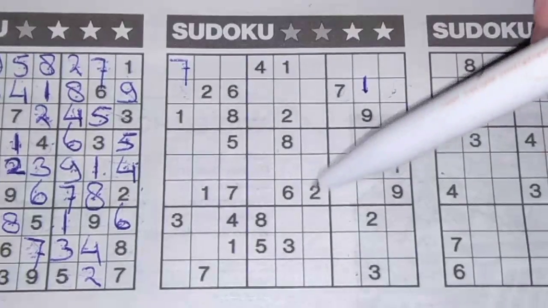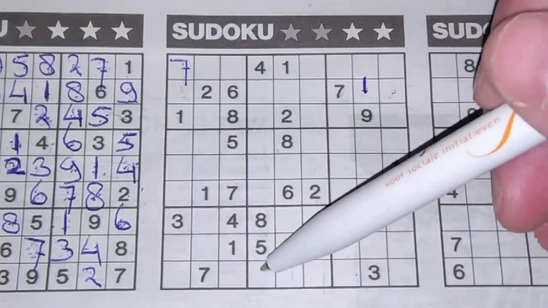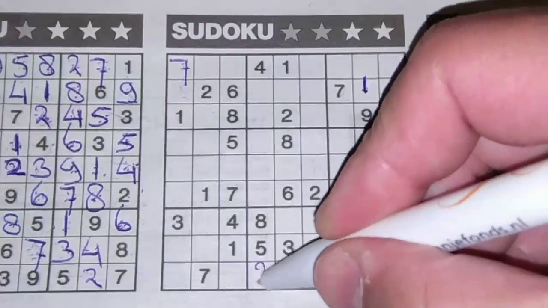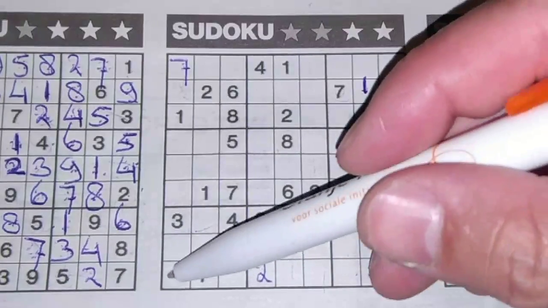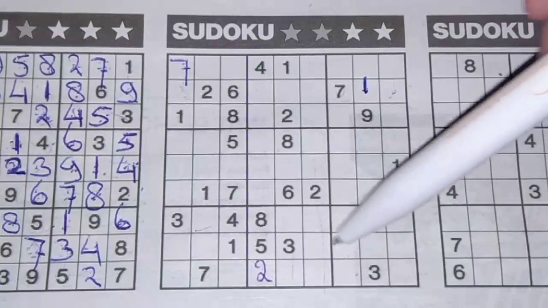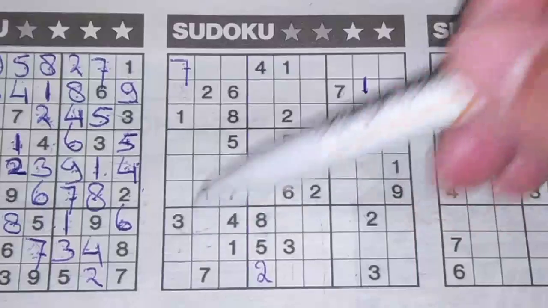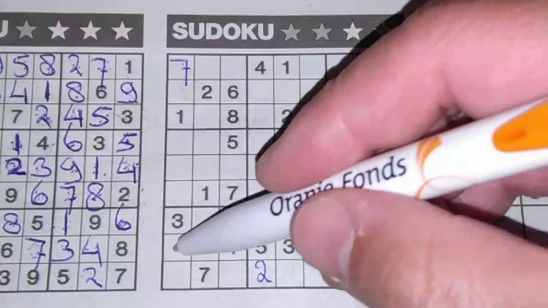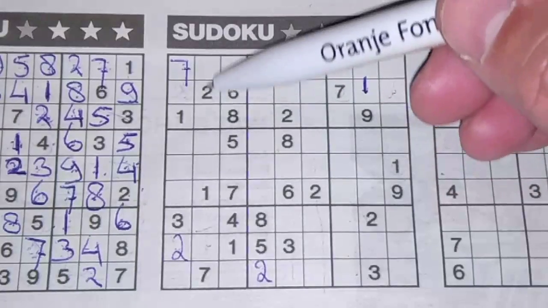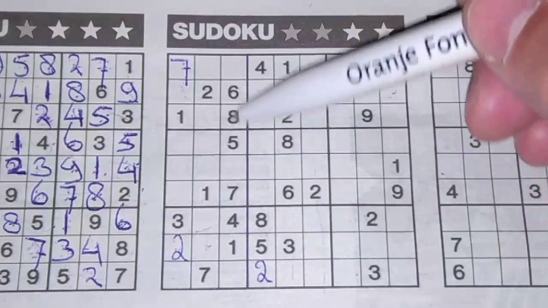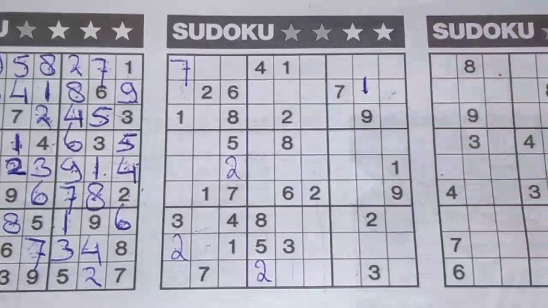A 2 in this column, a 2 in the middle column, so in the column next, the only place for a 2 should be here. The 2 in this row, the 2 in the last row, so in the row between, the only 2 places for a 2 should be here or there, but I see a 2 here, no 2 there, so the 2 should be here. A 2 in the first column, a 2 in the second column, so in the third column, the only place for the 2 should be here.